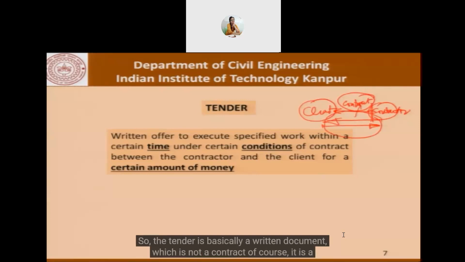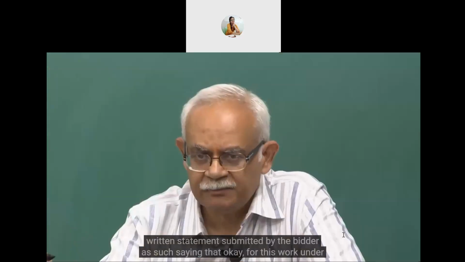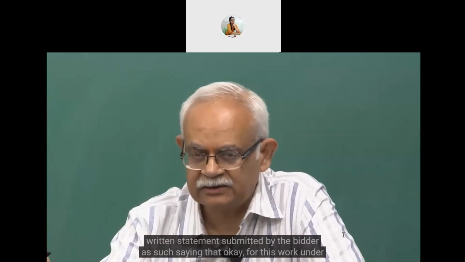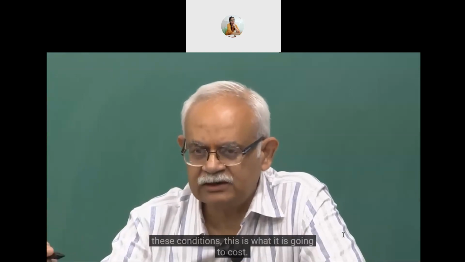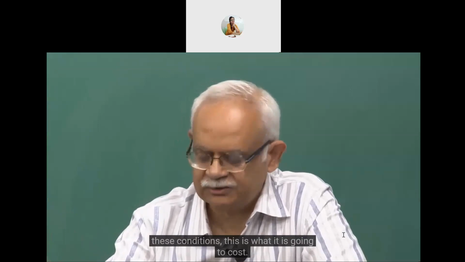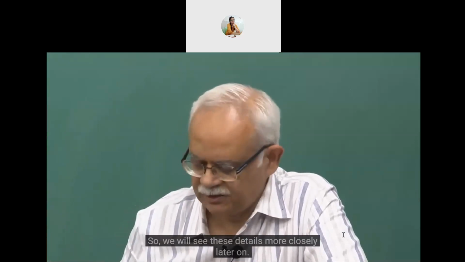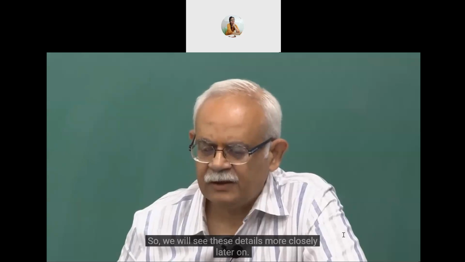So the tender is basically a written document, which is not a contract, of course. It is a written statement submitted by the bidder, saying that, okay, for this work, under these conditions, this is what it's going to cost. So we'll see these details more closely later on.